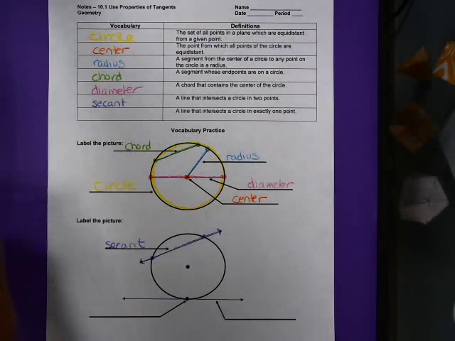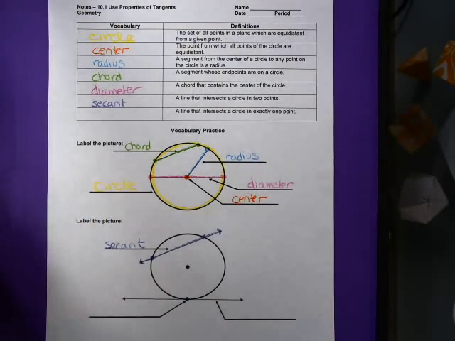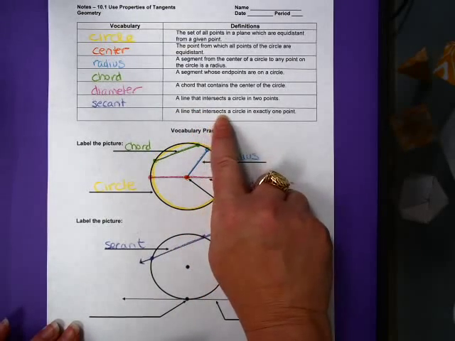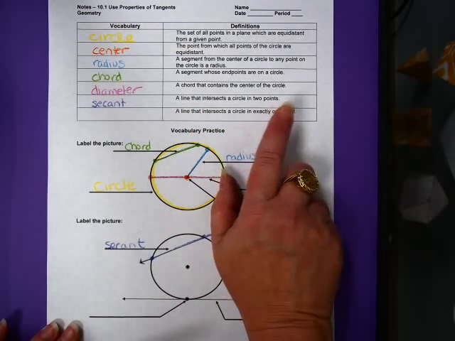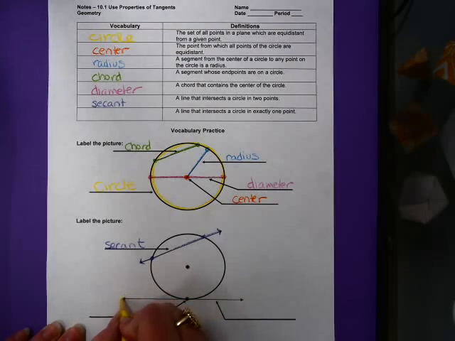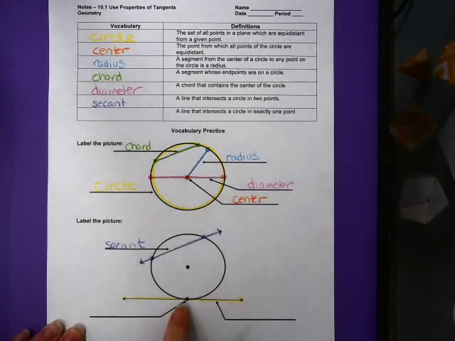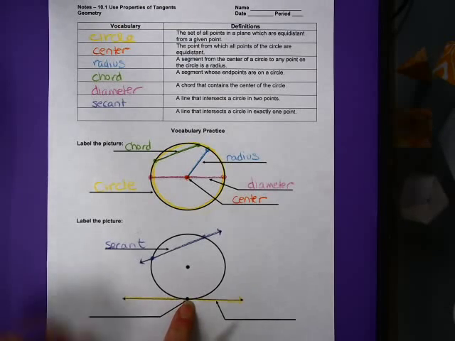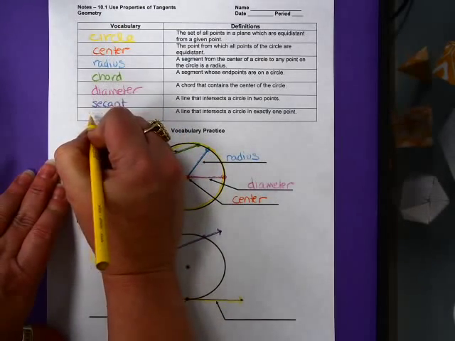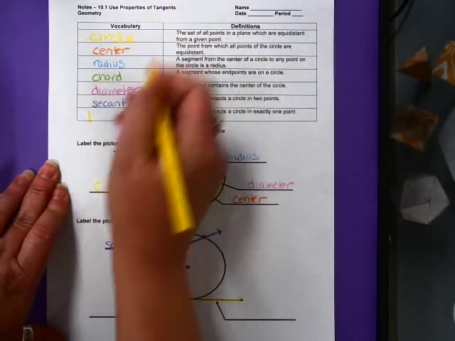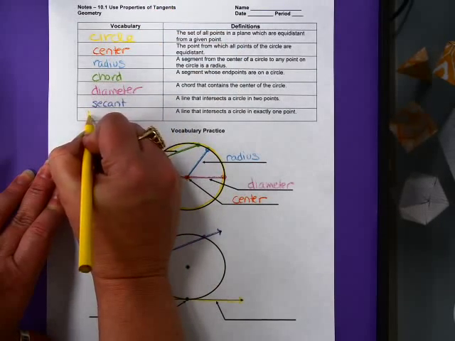All right, and then we have a line that intersects the circle in exactly 1 point. So here's this line, and it's intersecting at that 1 point right there. That's called a tangent. And that's our focus for today, is tangents.